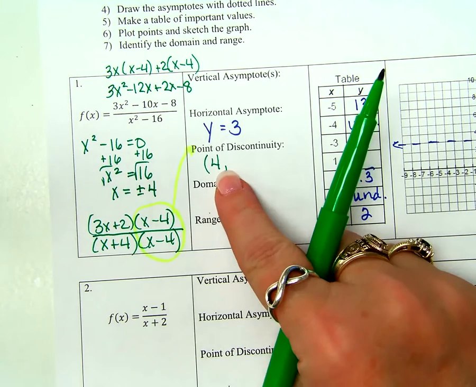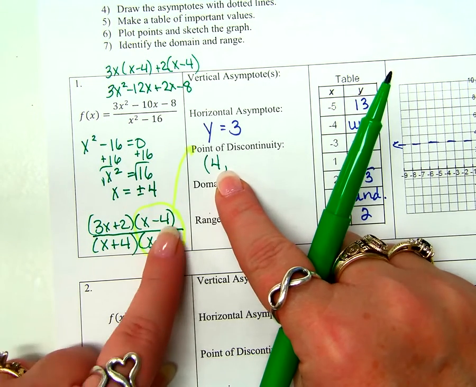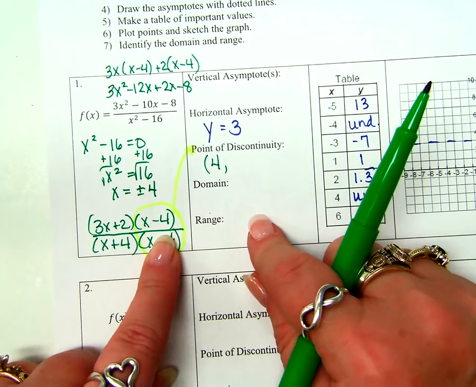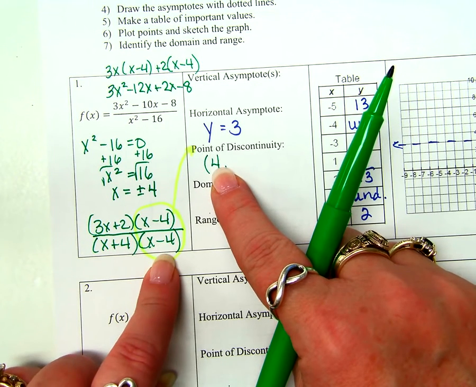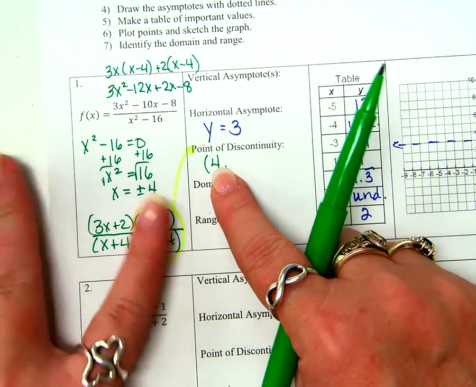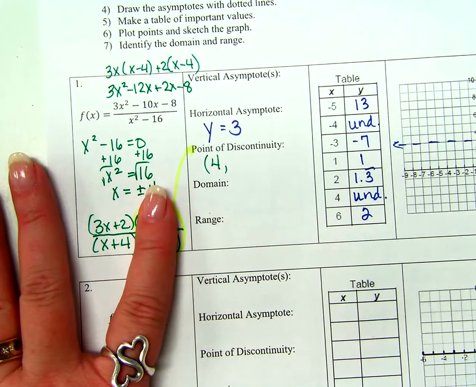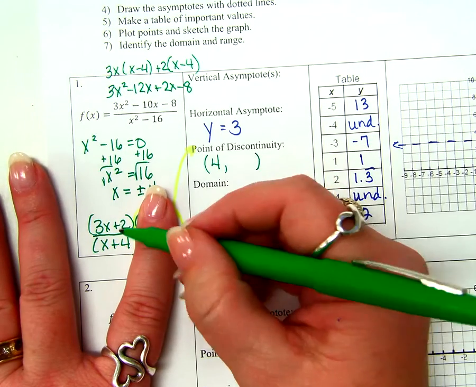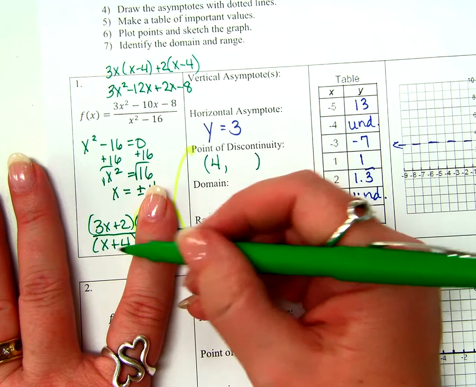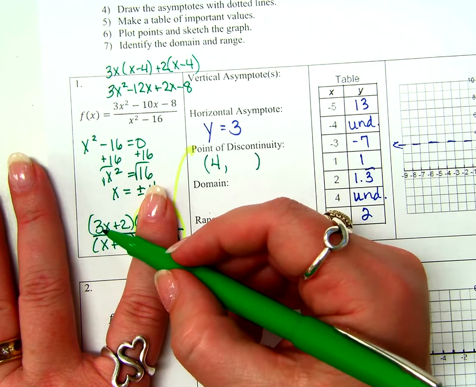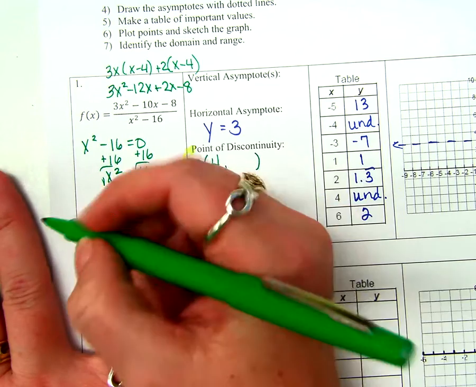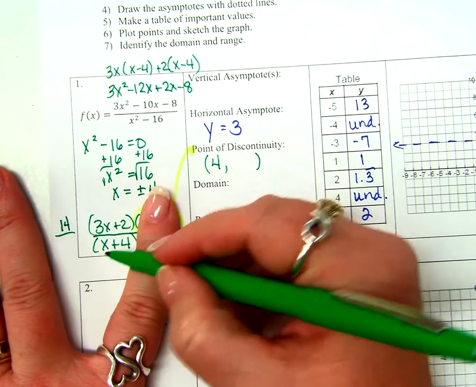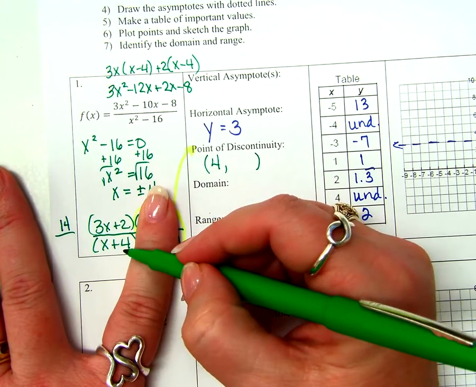Okay? I set these equal to 0 and solve for that x value, right? You okay with that? That's why I have positive 4, not negative 4. You okay with that? So now I'm going to ignore that. To find the y value, I'm going to put it into this fraction right here. What is 3 times 4? 12 plus 2? 14. What is 4 plus 4?